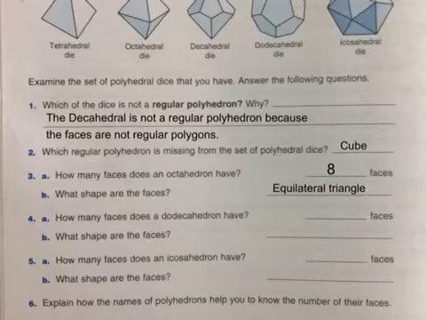Number 4. How many faces does a dodecahedron have? Dodeca. When we think in Spanish about a number that starts with DO, I can think of the number 12. So, it is 12. It helps to know Spanish. Well, we talked about this one earlier. Question B says, what shape are the faces? Well, what shape is this? And we already mentioned that they're pentagons. We call them regular pentagons.